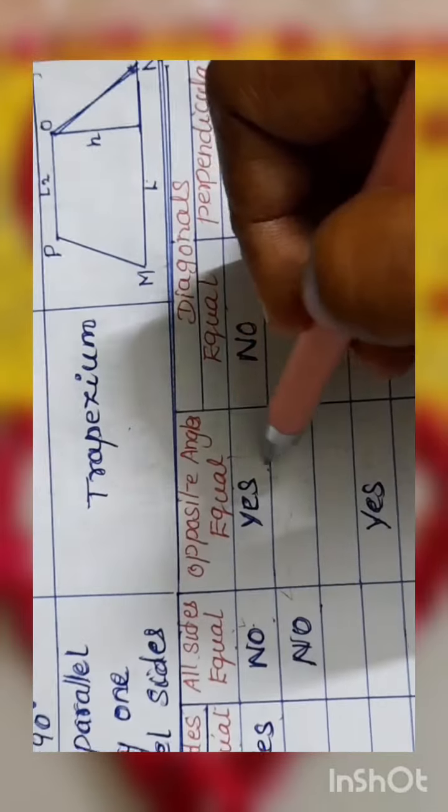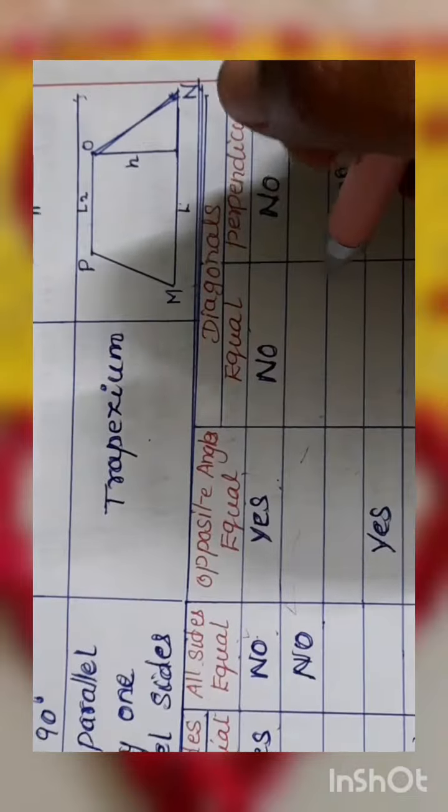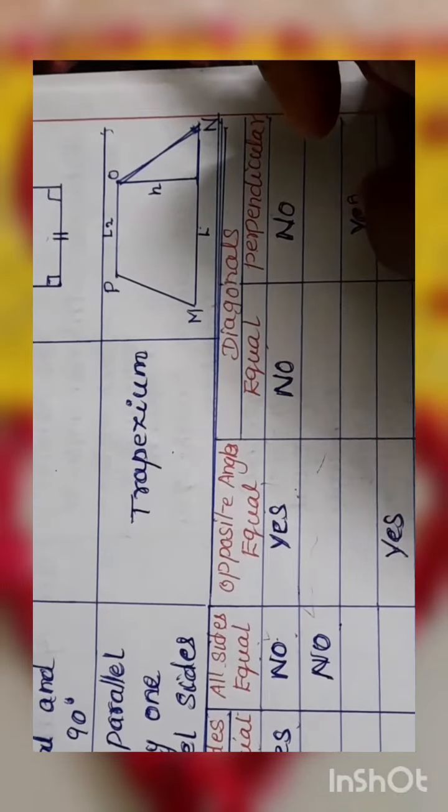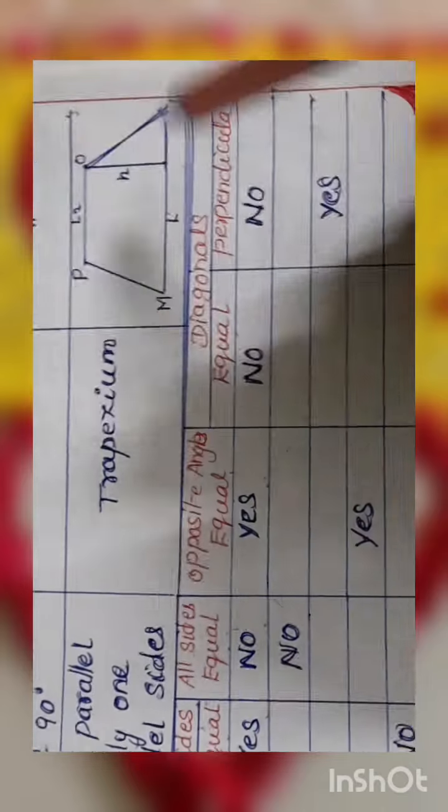Next, opposite angles are equal. Yes, this angle is equal to this angle and this angle is also equal to this angle. So opposite angles are equal: yes. Then we check the diagonals. Diagonals are equal? No, the diagonals are not equal in this parallelogram, and they are also not perpendicular. So we write no. We go to the rectangle.